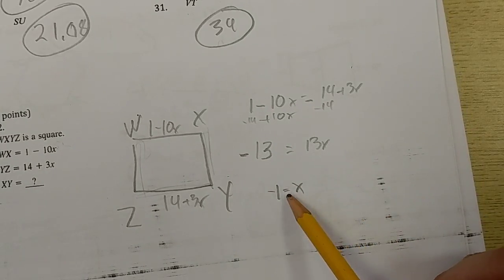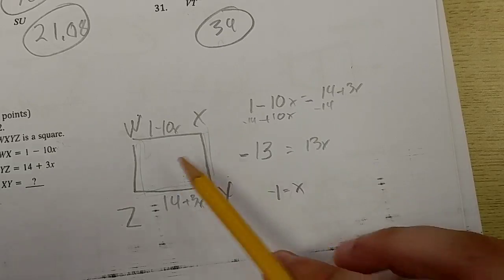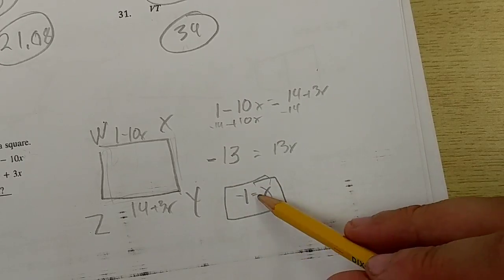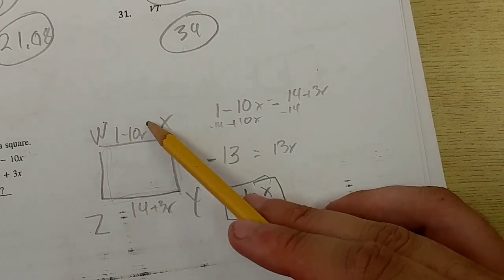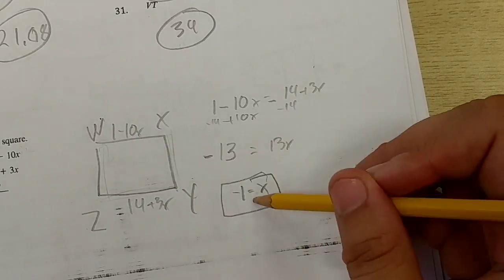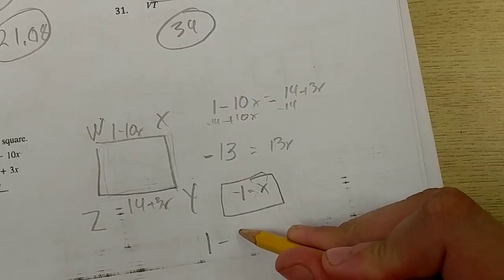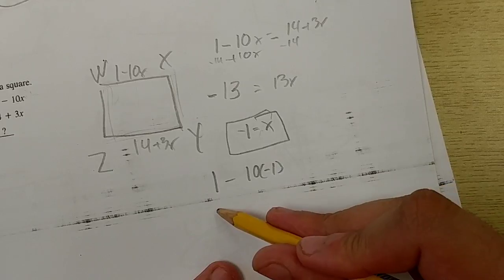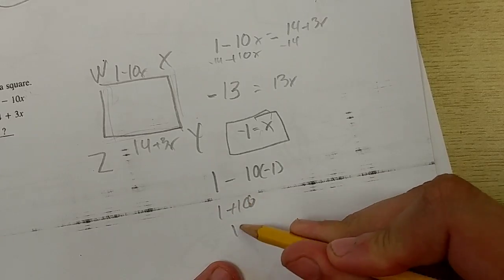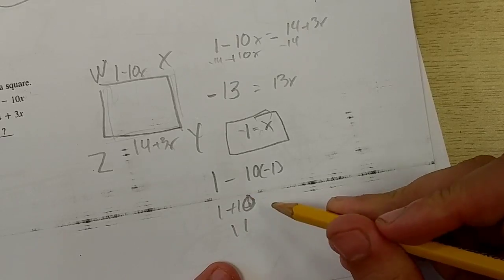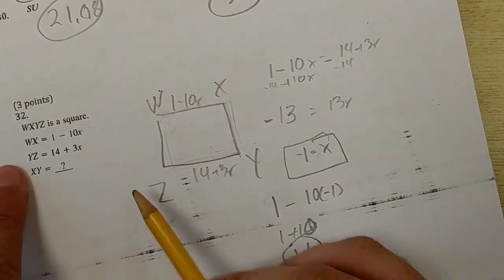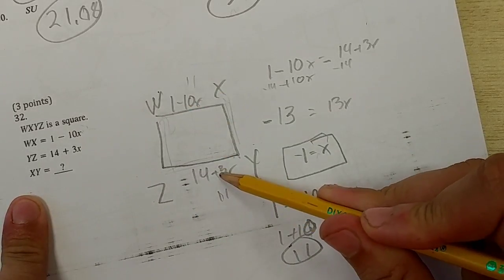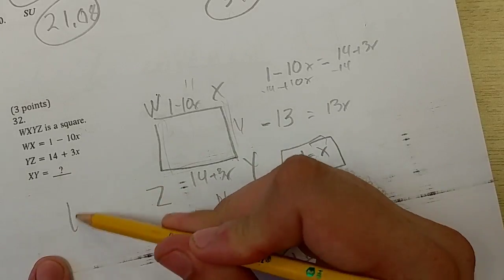Oh, okay. Because x equals negative 1 doesn't necessarily mean the side is negative, so that's totally possible. That's why I was a little concerned. Big X could be a negative. Doesn't matter because all I care about is the whole side being positive. So I'm going to plug negative 1 into the easier one here. So 1 minus 10 times negative 1, that's 1 plus 10, and that's 11. And then we're looking for XY. Now, if it's a square, this is 11, and this is 11. You could plug a negative 1 here, so this is also 11. So your answer is 11.